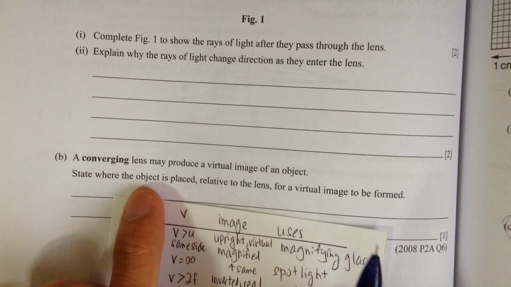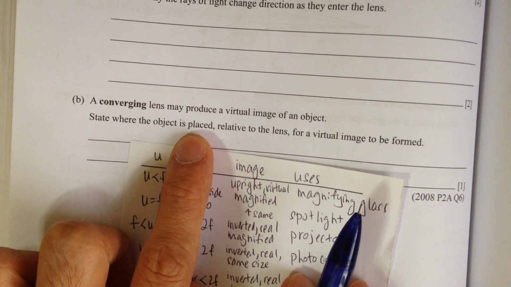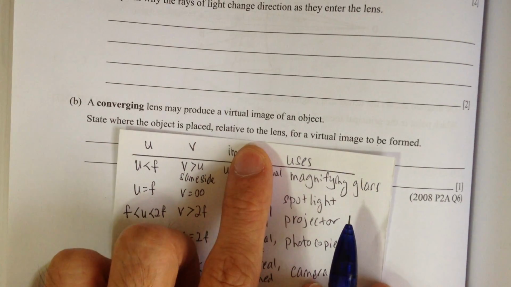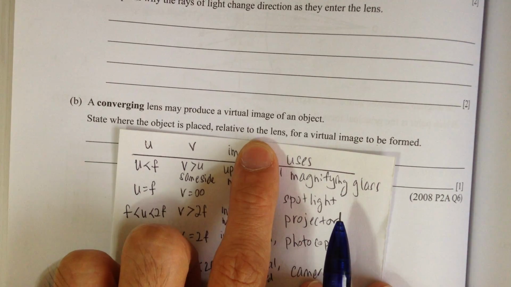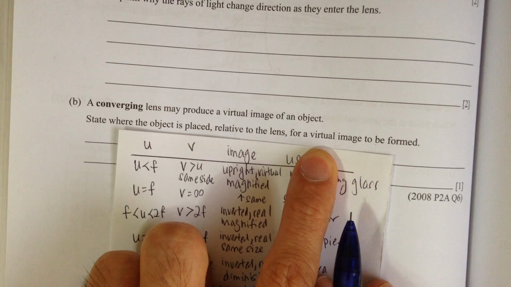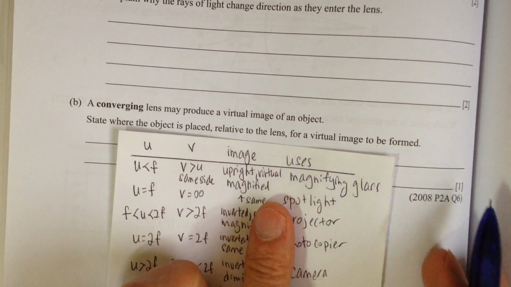So the answer is the object should be placed at a distance lesser than the focal point or the focal length, or the distance is lesser than the focal length from the lens. So that's the answer because it's only 1 mark. Alright, so that's all for this question.